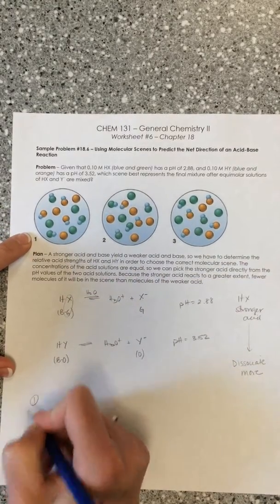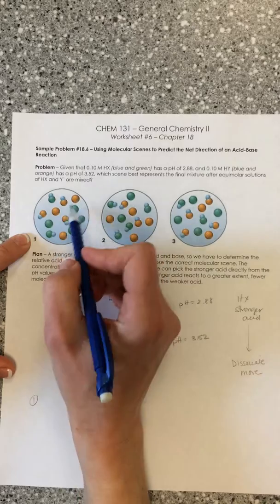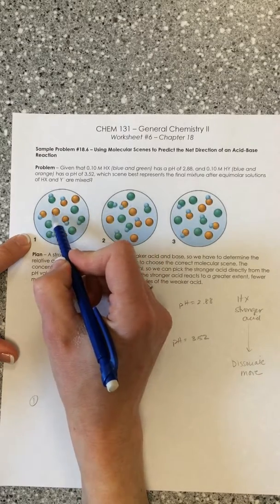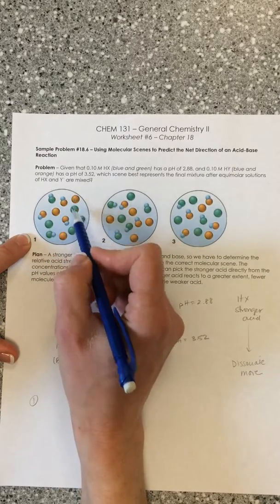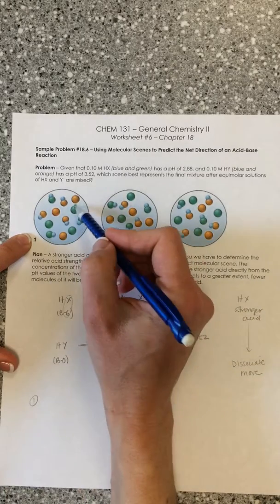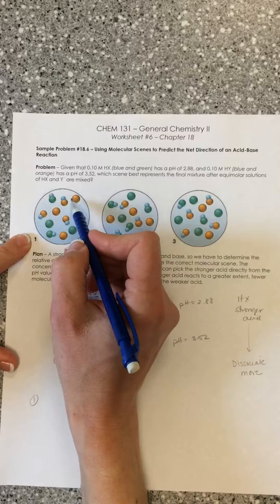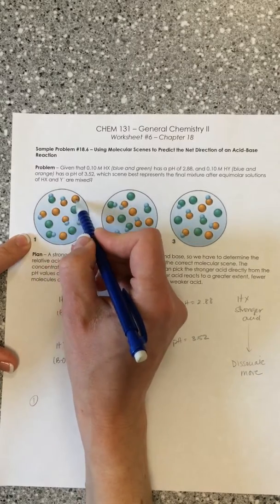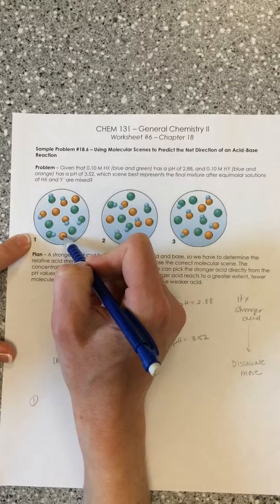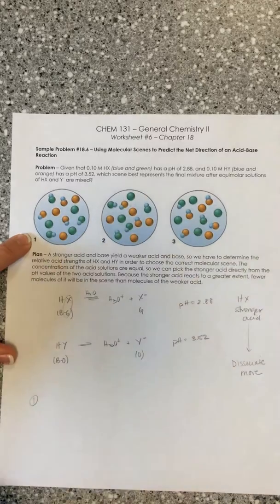So let's start looking at these scenes. Let's look at scene one and see what's going on here. In this scene, we can see that there are 6 total green spheres and 6 total orange spheres. For both of these, we have an equal number of orange spheres without their protons and orange spheres with their protons.